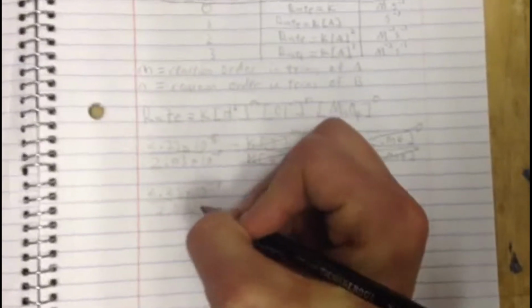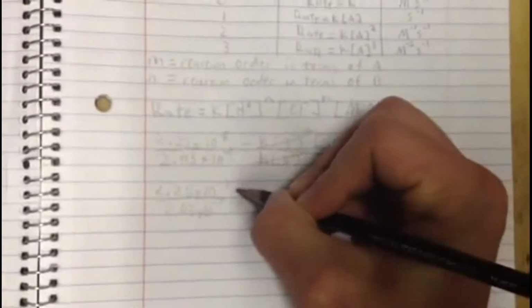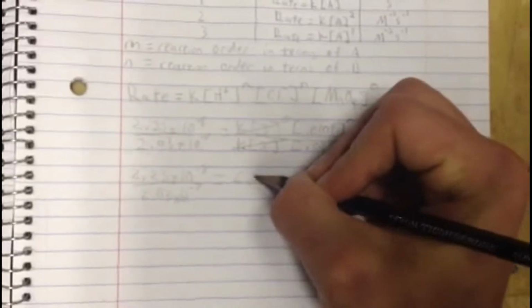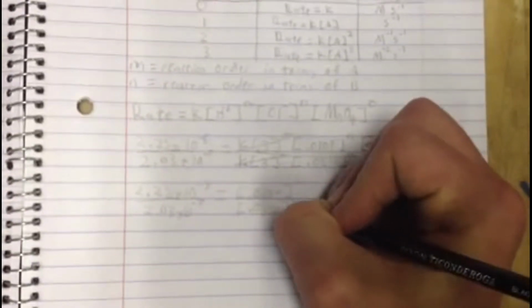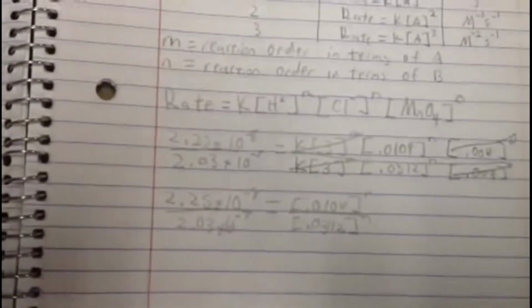So now we're just left with the rates and concentration of Cl minus and the exponent. So we're left with 2.25 times 10 to the negative 8th over 2.03 times 10 to the negative 7th equals 0.0104 to the N over 0.0312 to the N. And then you grab your calculator and plug it in.